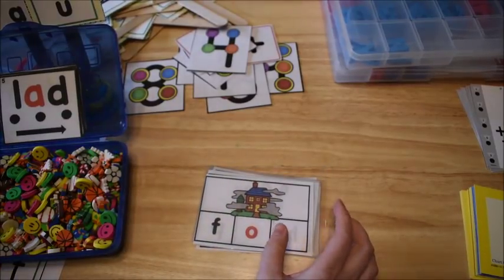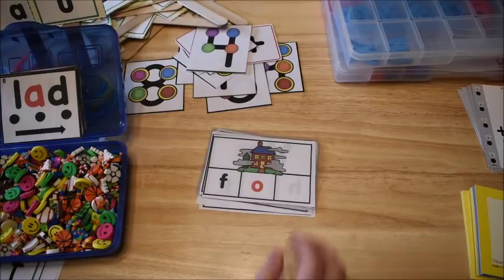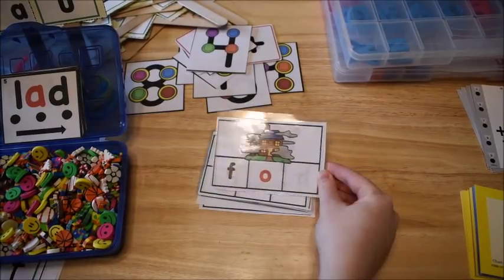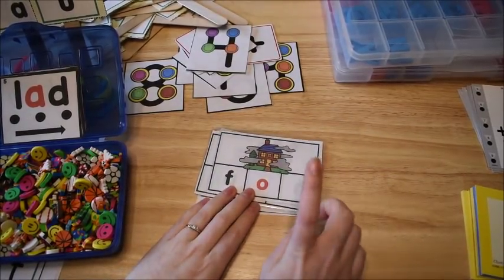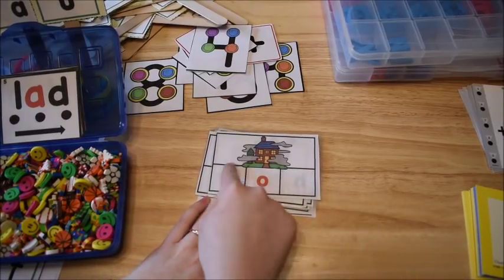I made these a long time ago. They are for making words. And so I only pulled out short O words with missing ending sounds, because that's what we've been working on a lot lately with my 4-year-old is ending sounds, because he's really good with beginning sounds.